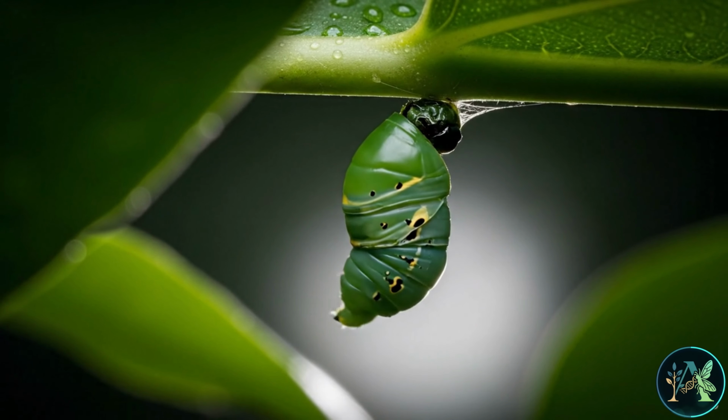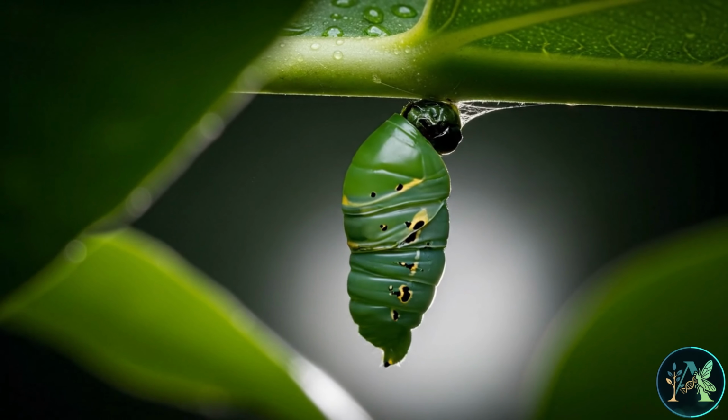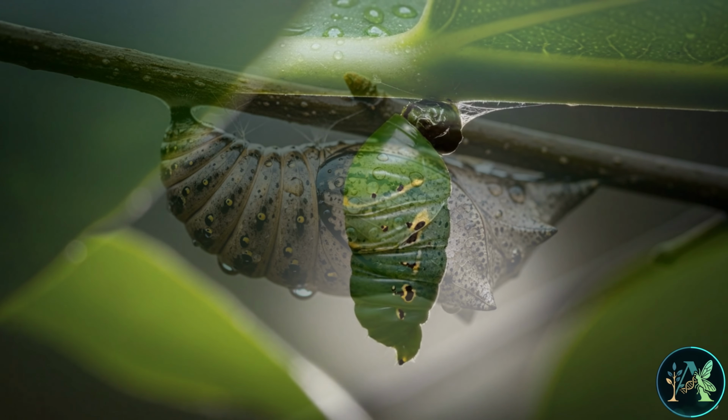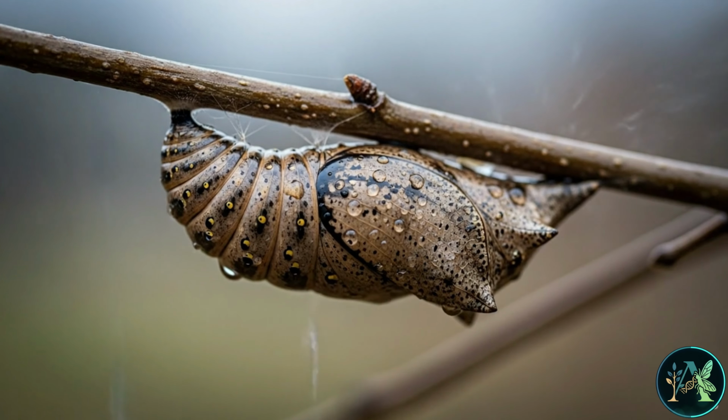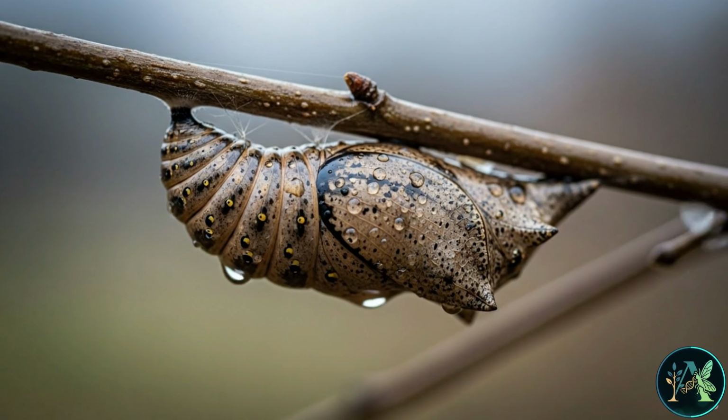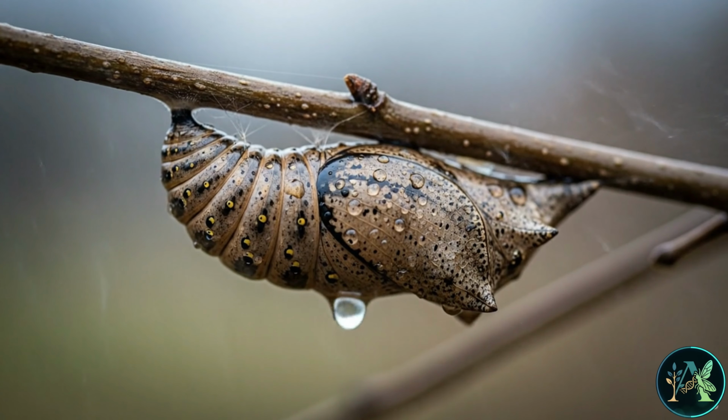Ocelli, 6 pairs of very simple eyes on the side of the head. They cannot see images but are effective at detecting differences in light and dark. Spinneret, an organ located below the mouth that produces silk, which is used for creating shelters, gripping surfaces, or building a cocoon. Thorax, the section directly behind the head.